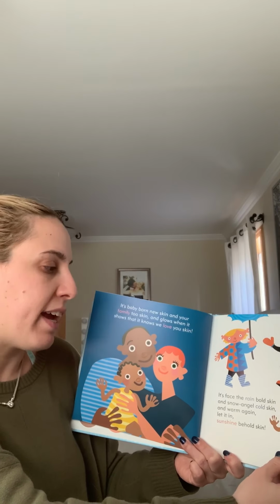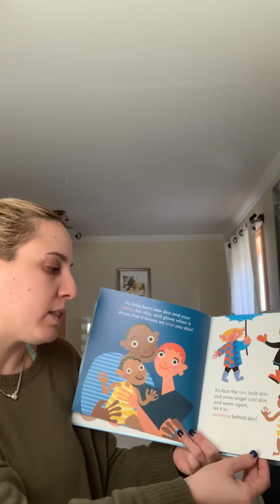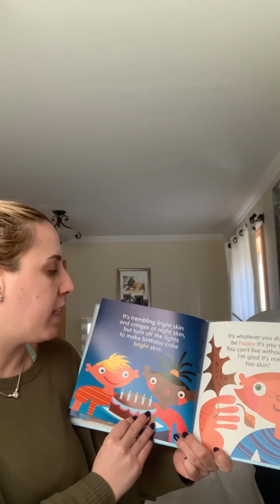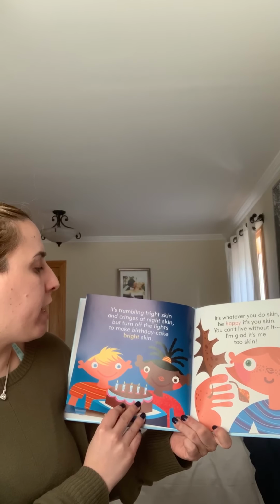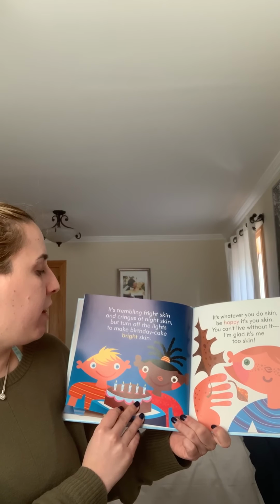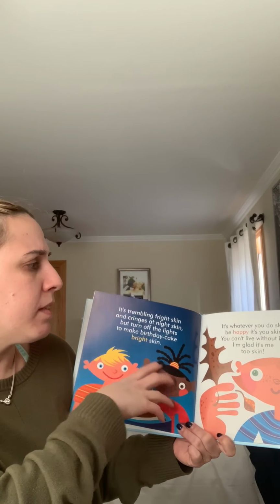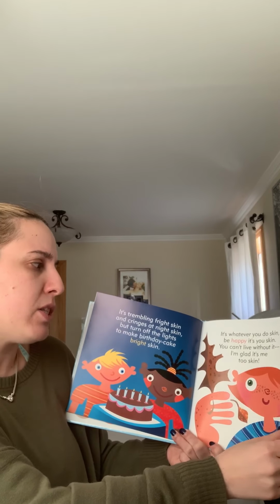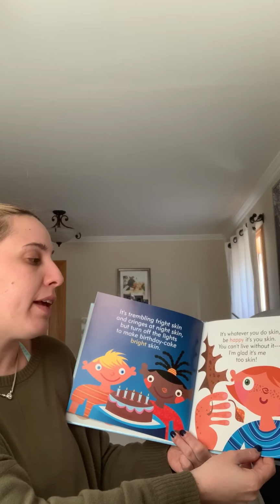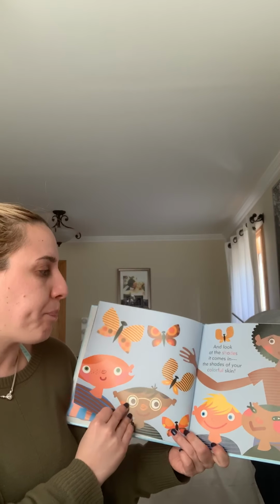It's face the rain bold skin, and snow angel cold skin, and warm again, sunshine behold skin. It's trembling frights grin, and cringes at night skin, but turn off the lights to make birthday cake bright skin. It's whatever you do skin, be happy it's you skin. You can't live without it. I'm glad it's me too skin.